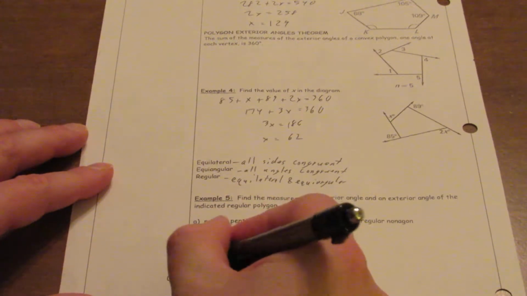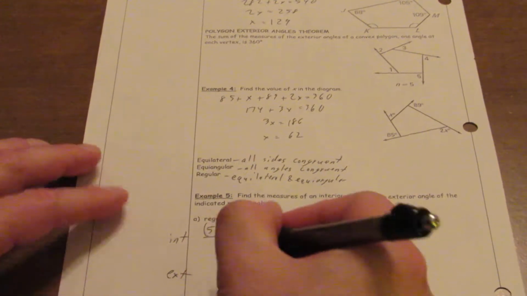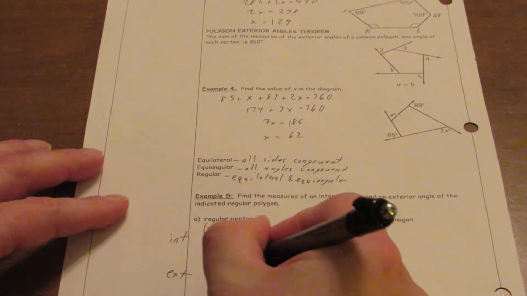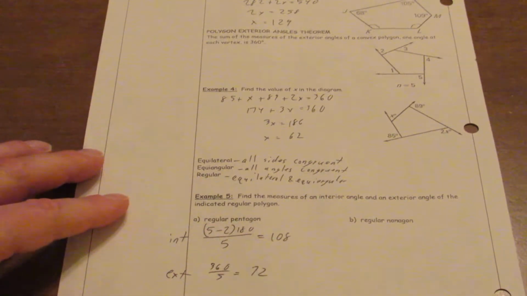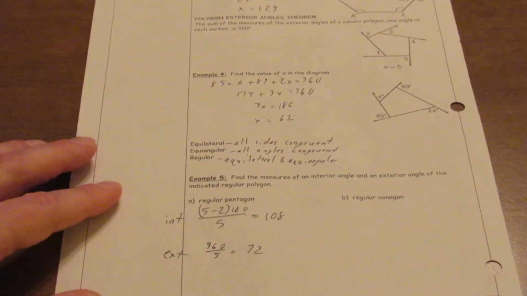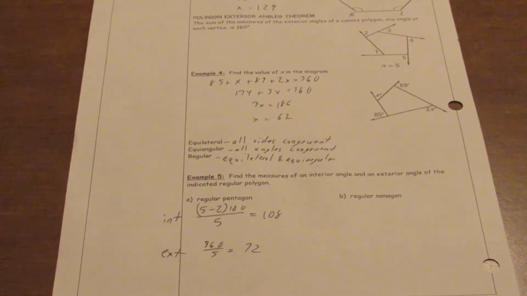Exterior, our exterior sum is always 360, so I just do 360 divided by 5, you get 72. All that changes as I change my shape to a nonagon is that instead of 5 sides, we have 9 sides. So wherever I have a 5 on the previous one, we have a 9.